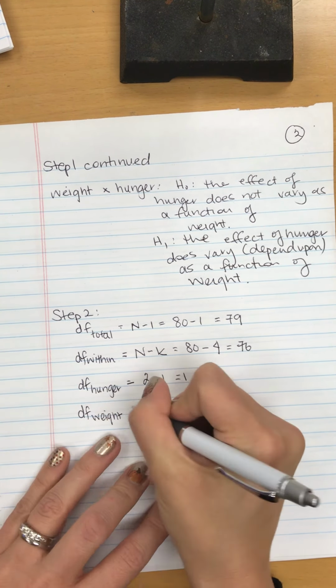So you could instead do dF total minus dF within. That would get 79 minus 76, which is still 3. Which is a good check that we've done things correctly.